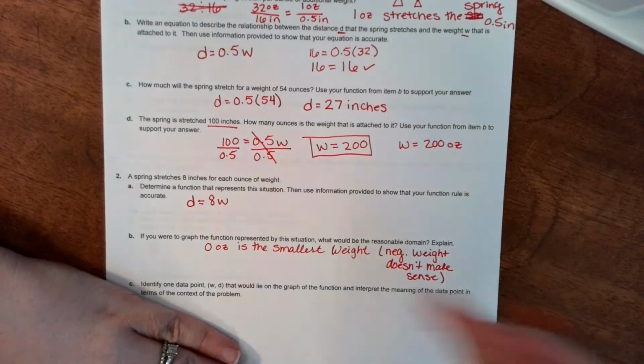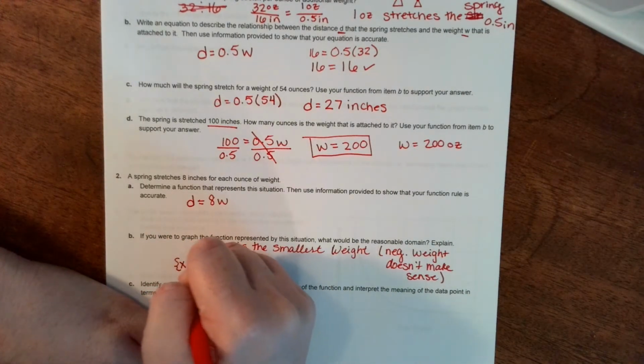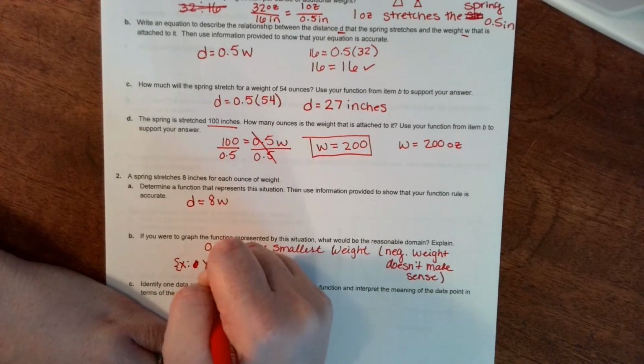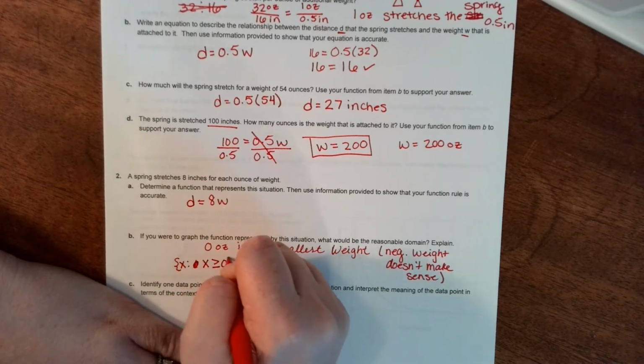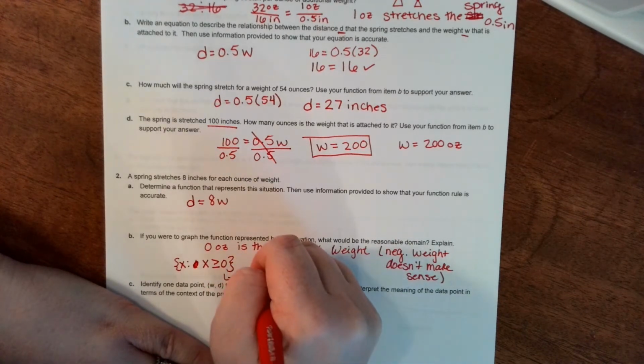it would be all numbers that are greater than or equal to 0. So our domain is going to be that x is greater than or equal to 0, because we don't have a limit to the weight we can put on.